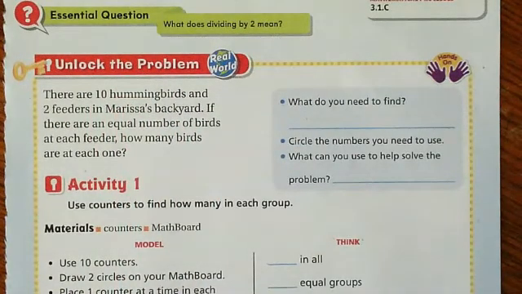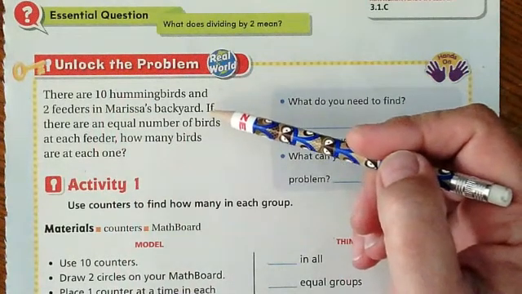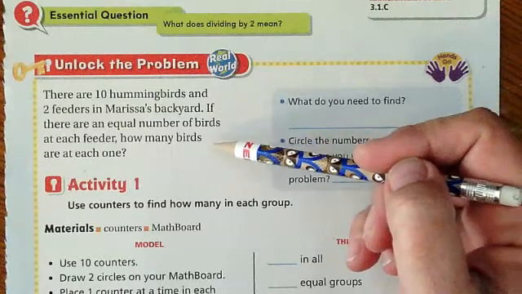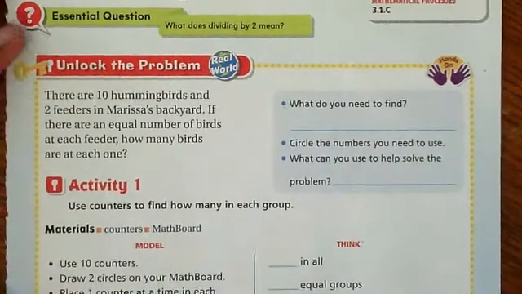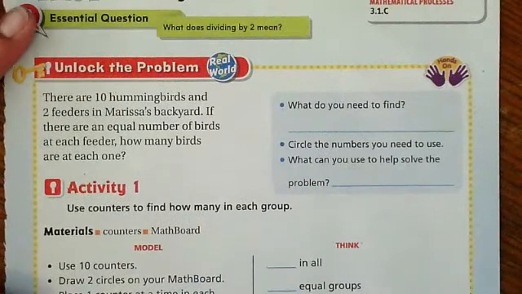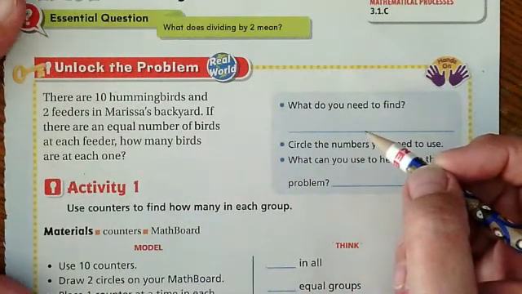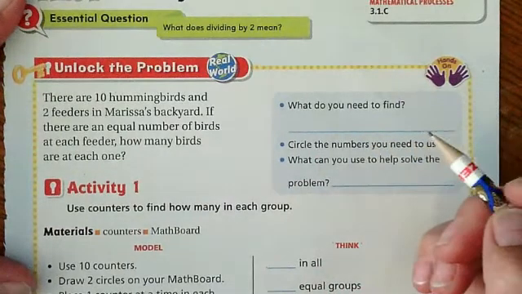So in our problem, it says there are 10 hummingbirds and 2 feeders in Marissa's backyard. If there are an equal number of birds at each feeder, how many birds are at each one? So what do we need to find? Well, first, we need to read the question a second time, because the first time we were making sure we understood the words. Now we're going to make sure we understand what we're looking for.